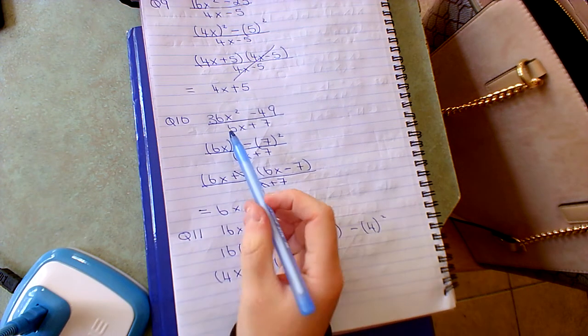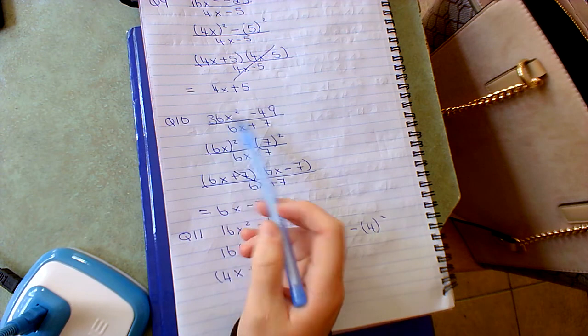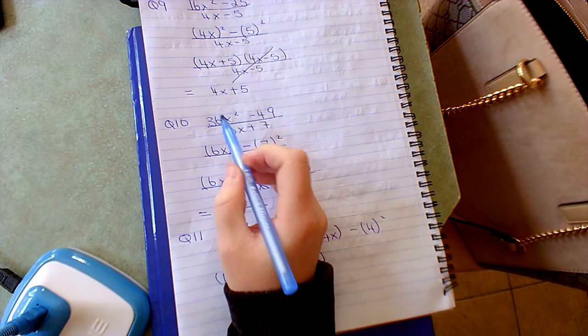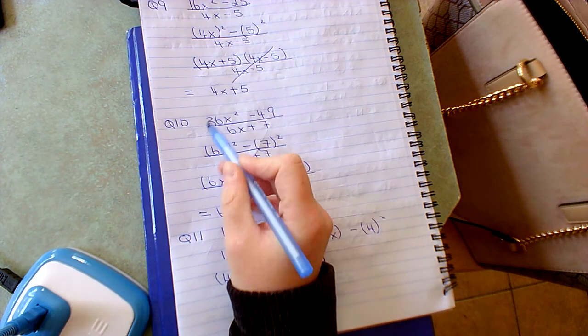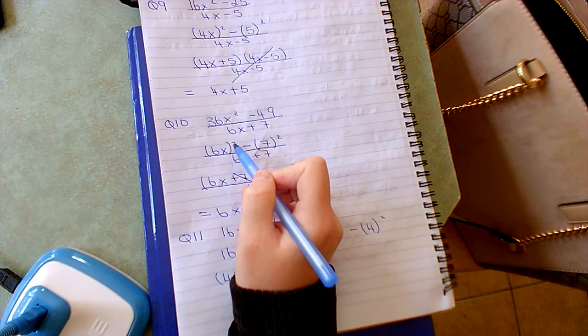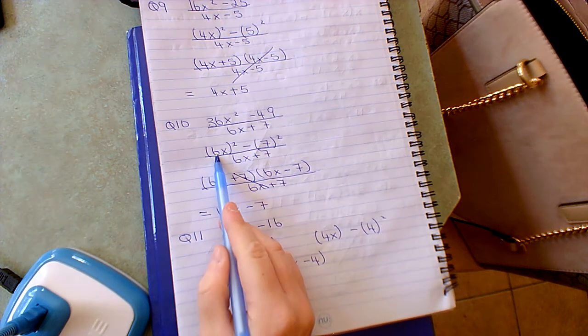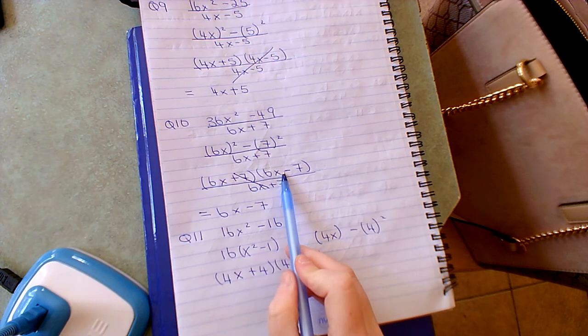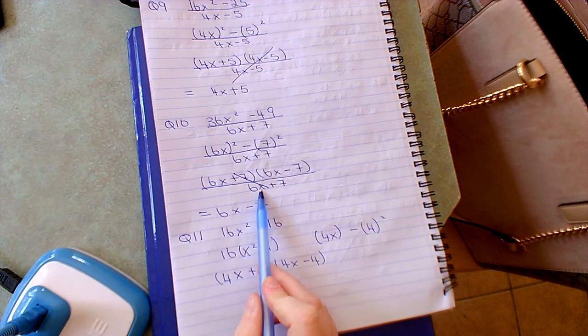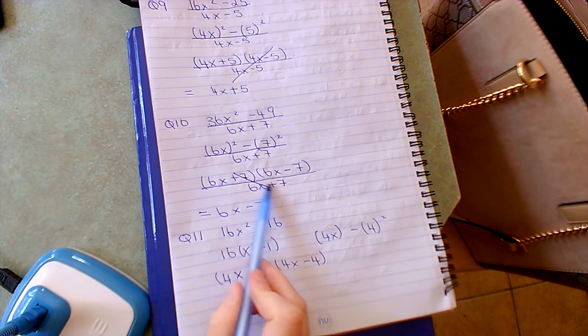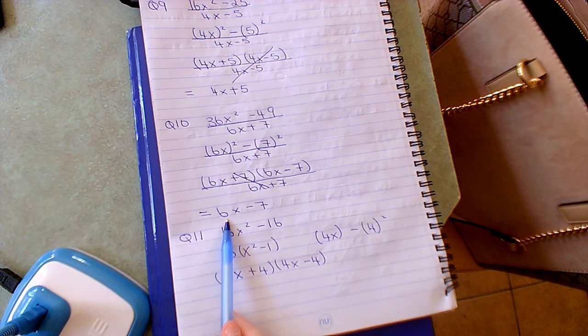Question 10, similar, okay, so it has to be my difference of 2 squares because I have a minus sign and I have 2 squared numbers here. So I rewrite this as 6x to be squared minus my 7 to be squared. So it's 6x plus 7, 6x minus 7 all over my 6x plus 7. These now cancel, so my final answer is 6x minus 7.